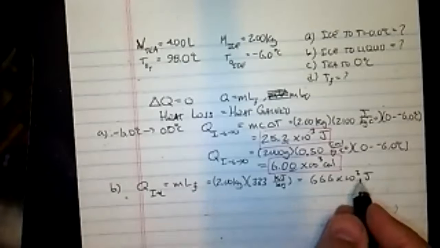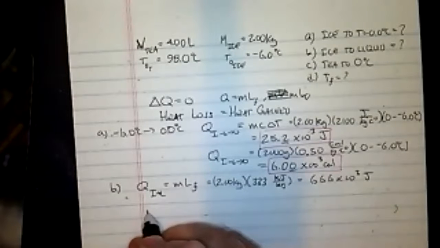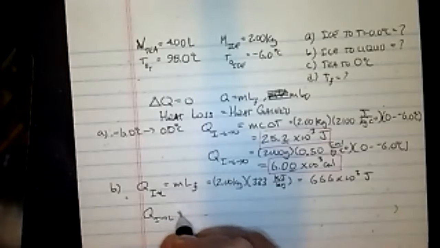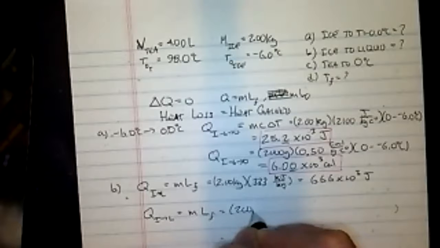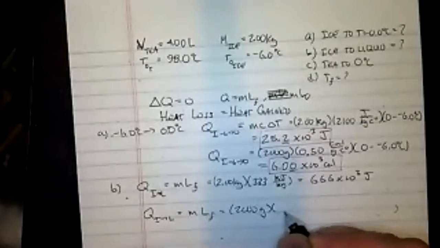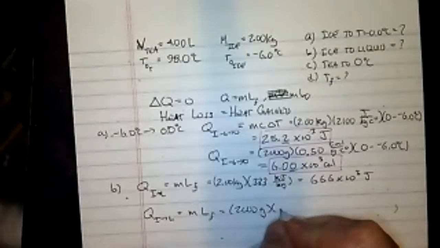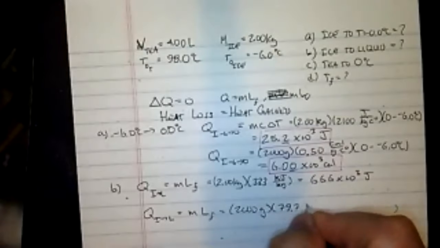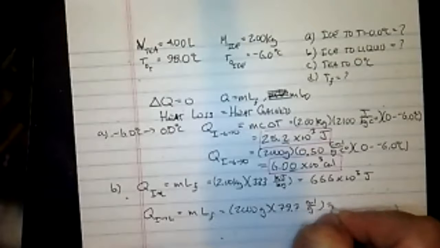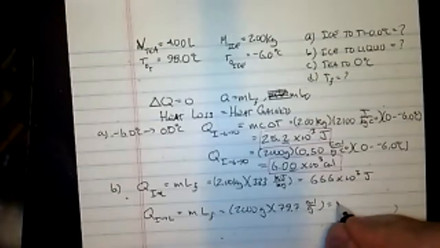Now again, I could just convert that to calories and do the same thing, but instead I'm going to make use of the fact that it's useful to know the caloric figure as well as the joule figure. So again, I'm going to use MLF. This time I'm going to use 2,000 grams, and the latent heat of fusion in calories per gram. That's 79.7 calories per gram. And when I do that math, that turns out to be 159.4. In this case, I actually did keep an extra sig fig, times 10 to the third.